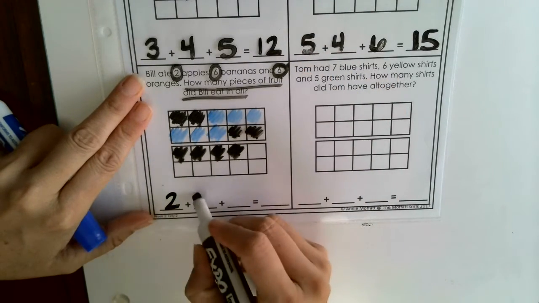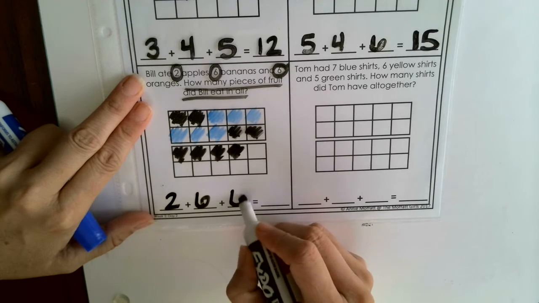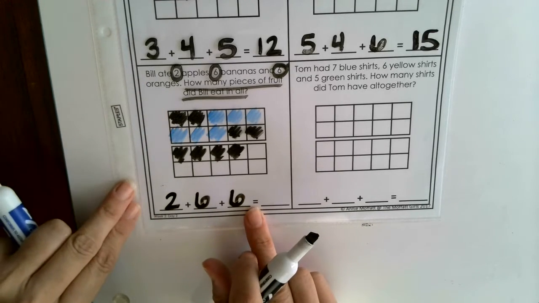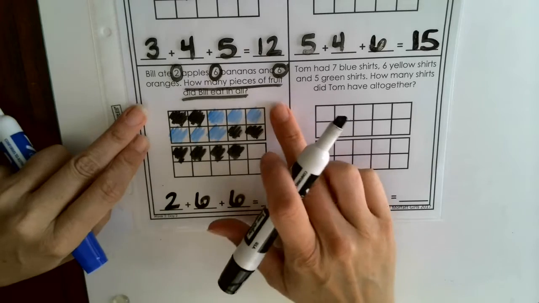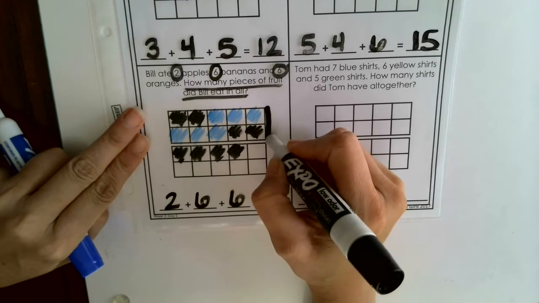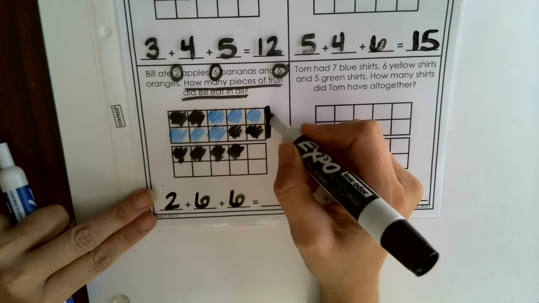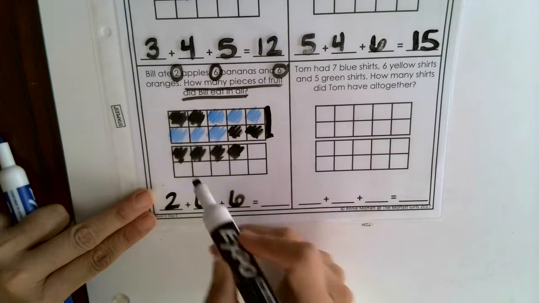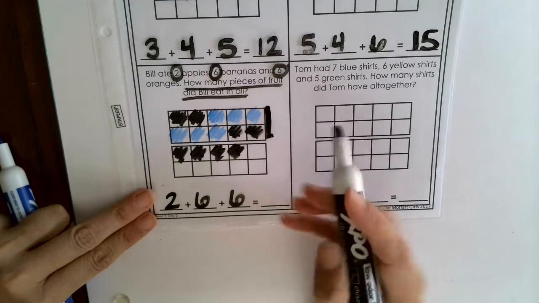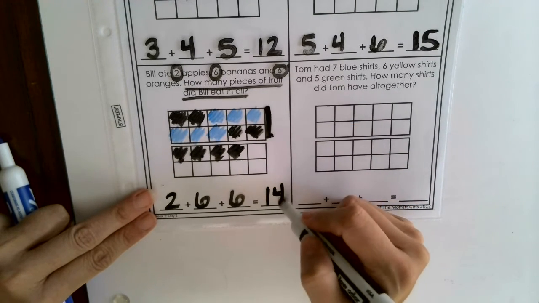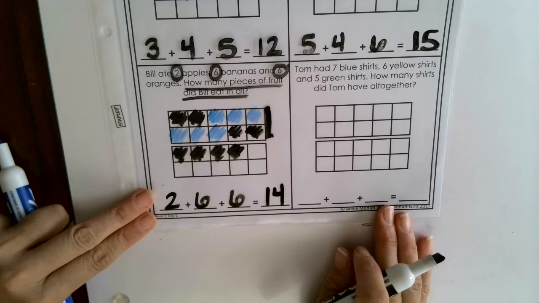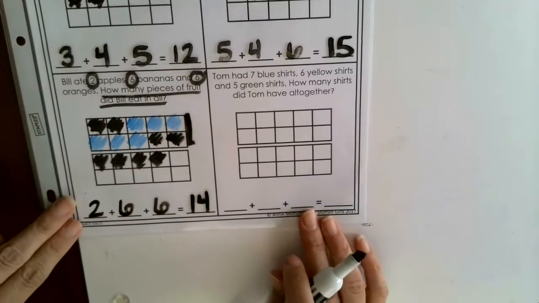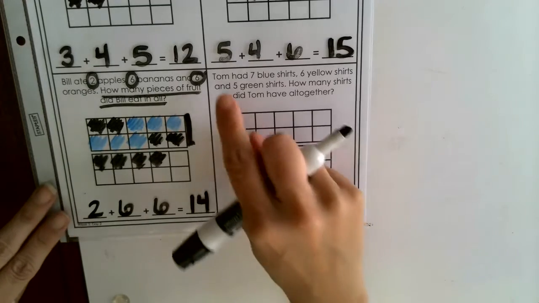So we need to add 2 plus 6 plus 6. Okay, and just like up here, this tens frame is full, so I can count on from 10. So 10, 11, 12, 13, 14. Good job.